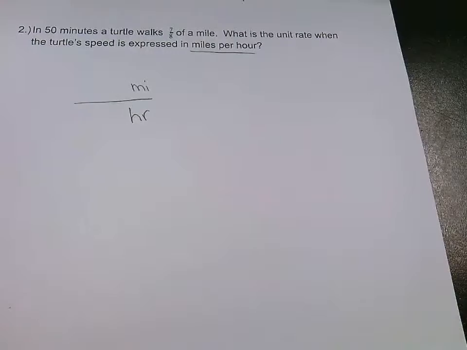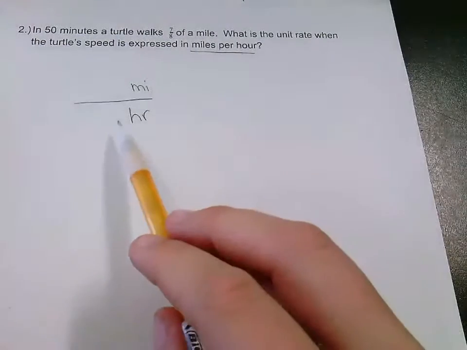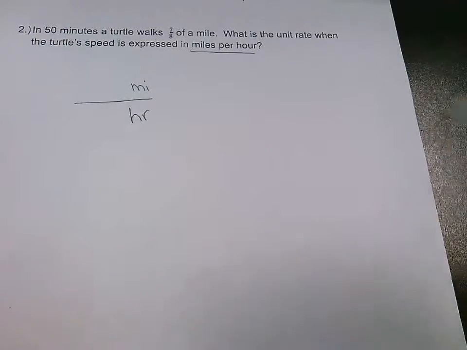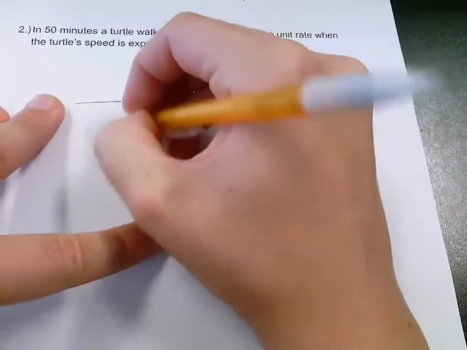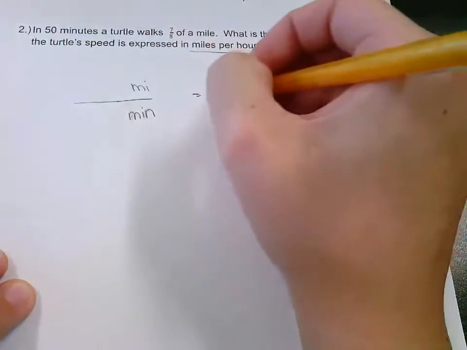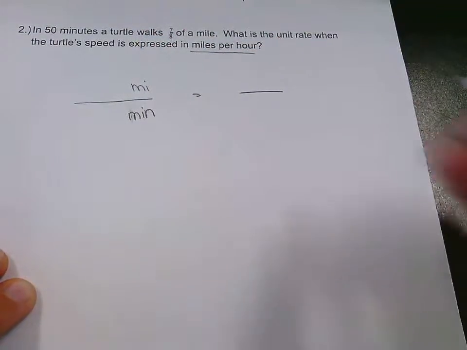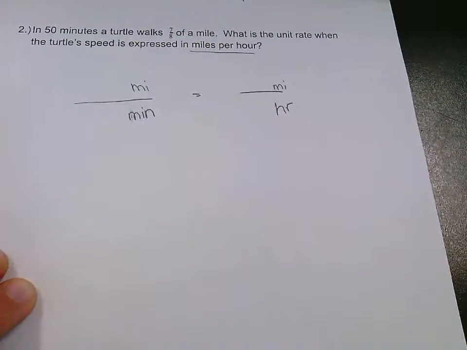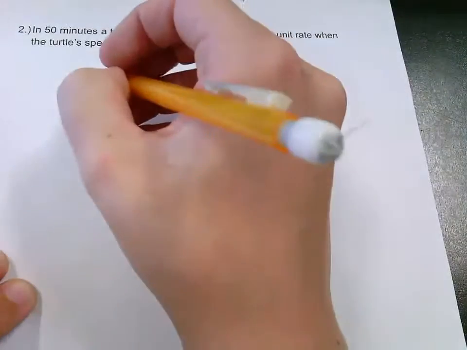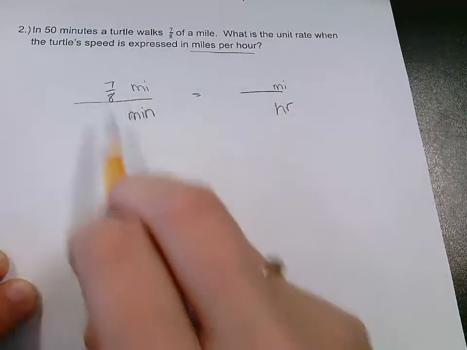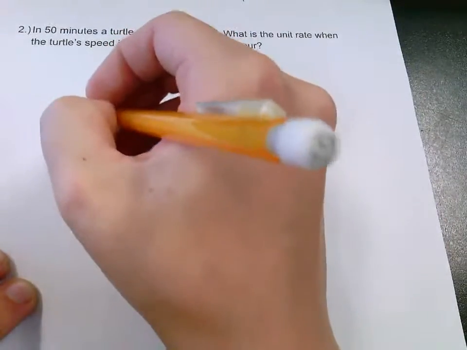But wait a second, they don't give it to me in miles per hour because when I match it up, it's miles per minute. So really, when I start off, I have to figure out how many miles per minute, and then I'm going to have my answer be in miles per hour. So when I take a look here, how many miles? Well, the miles matches up. I have 7/8 of a mile. And how many minutes? Well, that's 50 minutes.